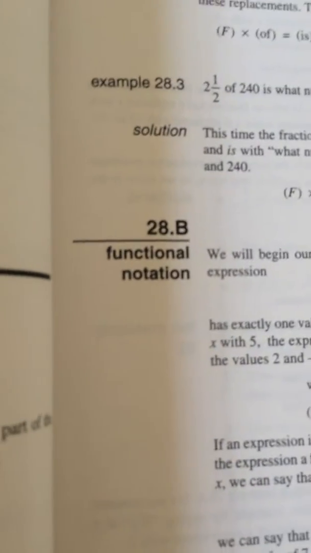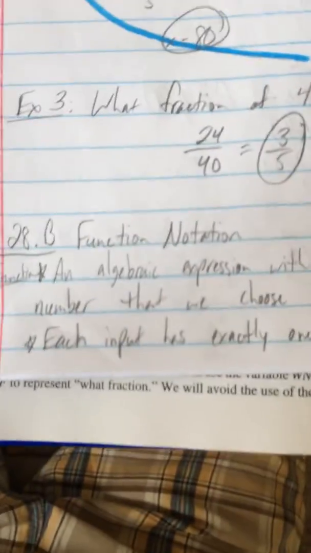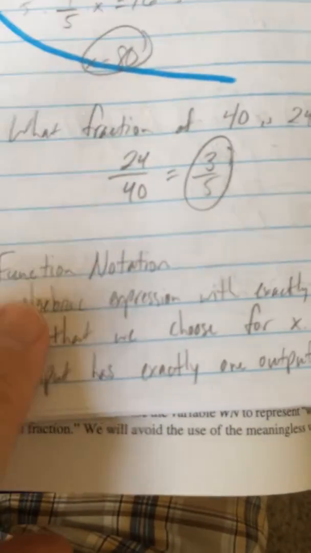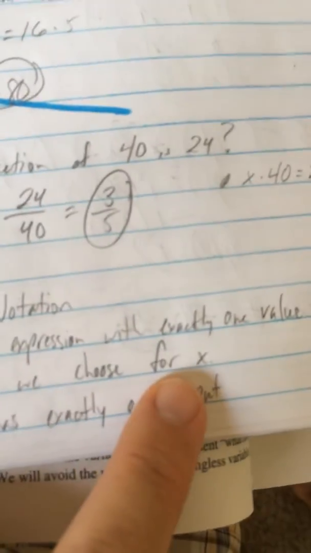Function notation, pretty important, so we're going to take a minute here to talk about that. Here, I'll show you what I wrote down for our notes. Okay, function notation. A function is an algebraic expression with exactly one value for any real number that we choose for x.